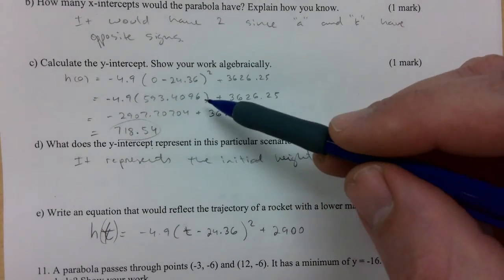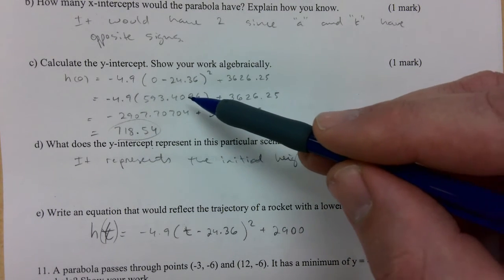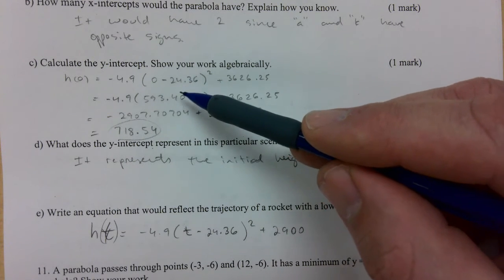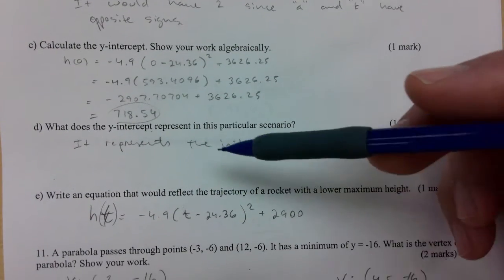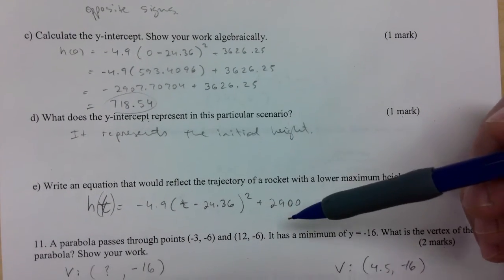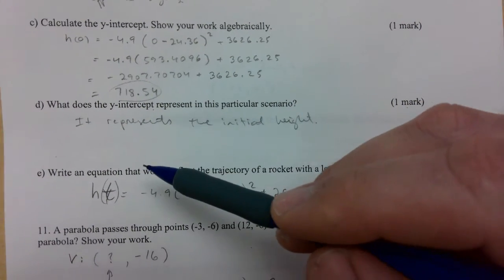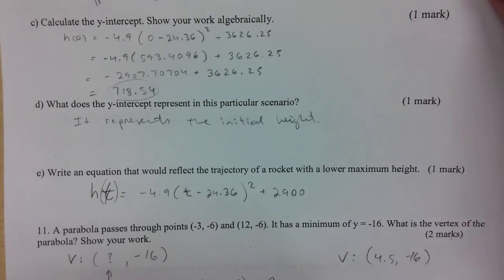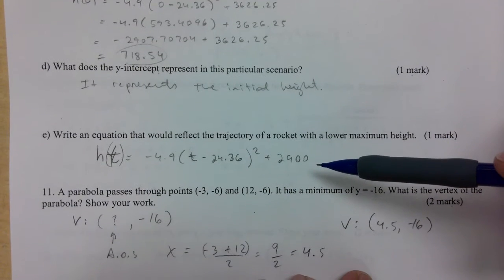You were asked to find the y-intercept algebraically. Some of you got to about here, but some of you forgot that when you square a negative number, you get a positive if it's in brackets, right? So you made a mistake there. What does the y-intercept represent in this particular? And it represents the initial height. If you just wrote down height, it is the initial. It has to be specific, right? So you lost partial marks there.